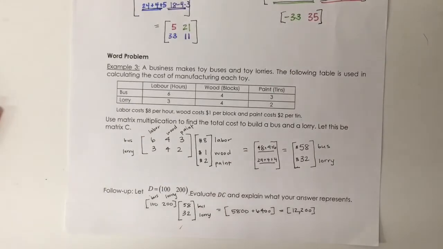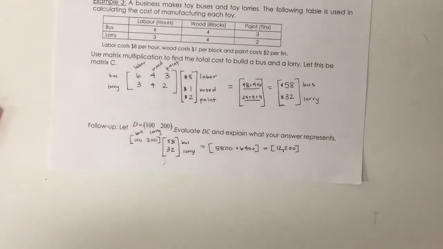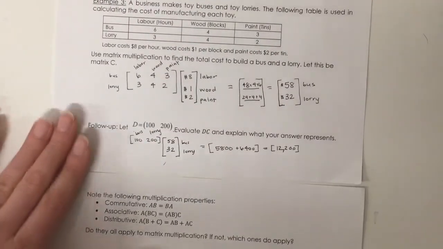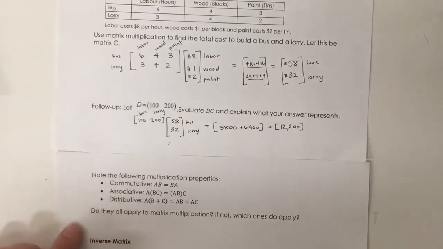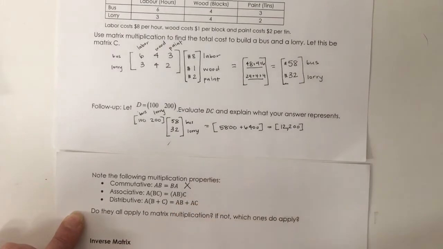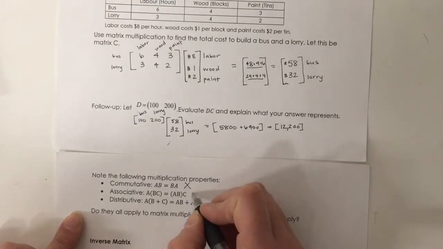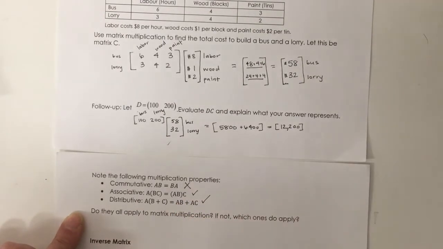Looks great. Okay. Finally, on the back side, we did a little investigation in class about these different properties. We looked at some examples. What we found is that the commutative property does not apply, but the associative and distributive do. So do they all apply to matrix multiplication? No.